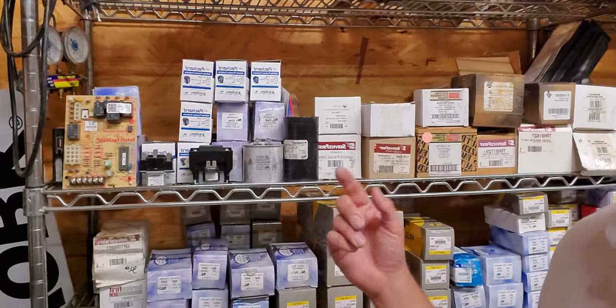I've got a various amount of parts here, and I stock my service truck with at least 2 of each. That way, if I'm running 8 or 10 calls during the day, I don't have to run back to the shop as often to go in the parts room and restock my van or my service truck. So definitely keep that in mind. If you get a contactor, get 2 or 3.